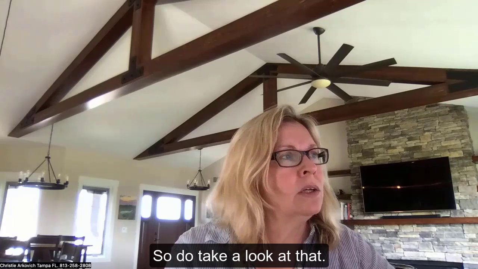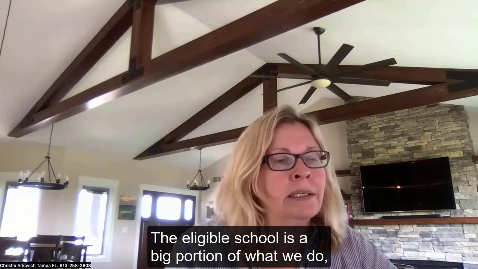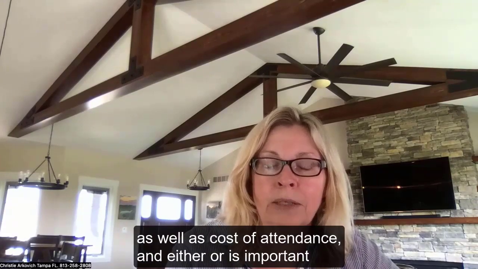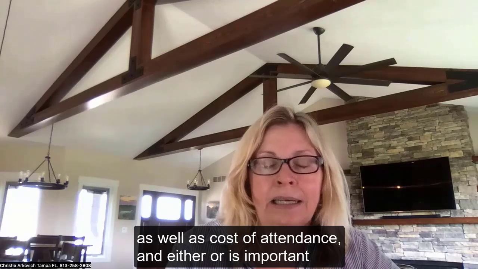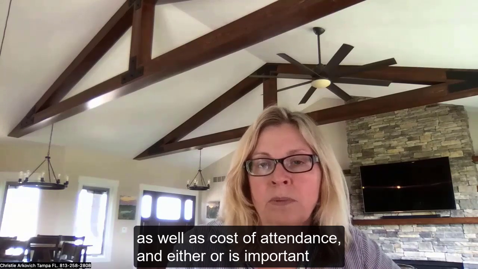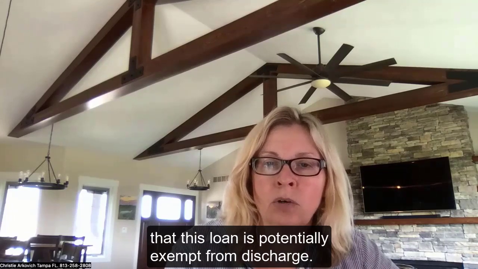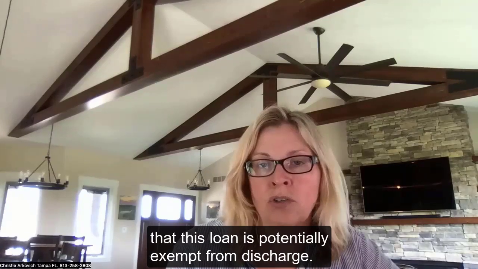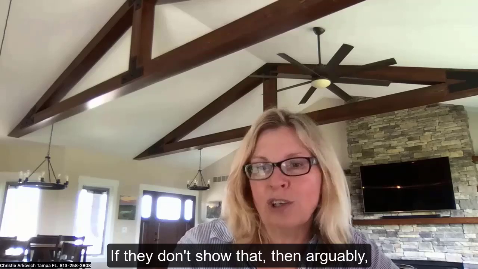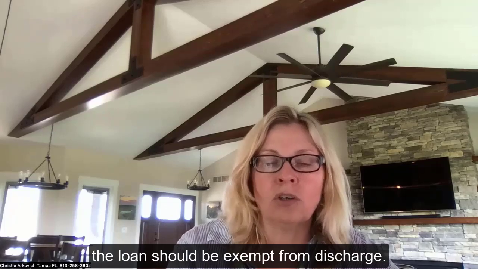So do take a look at that. The eligible school is a big portion of what we do, as well as cost of attendance. Either one is important because it is the creditor's burden to show that this loan is potentially exempt from discharge. If they don't show that, then arguably the loan should not be exempt from discharge.